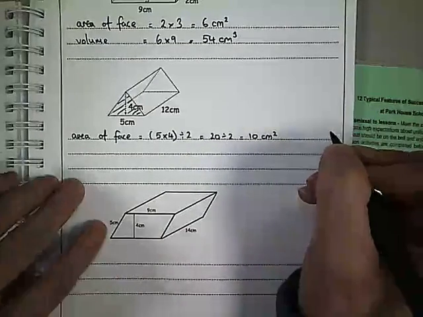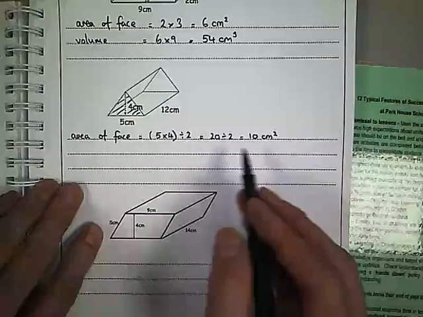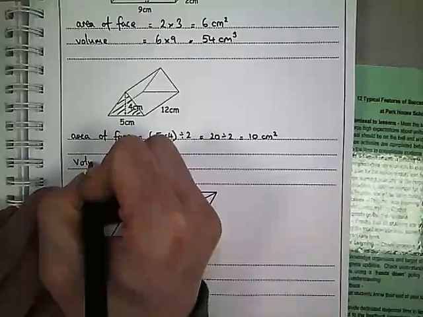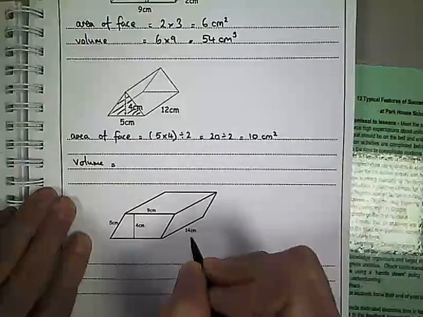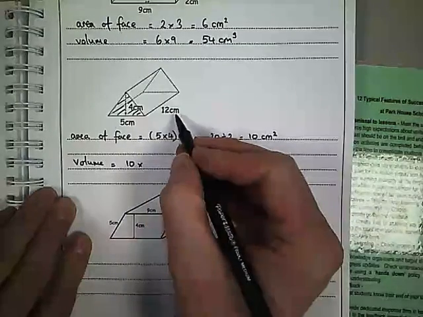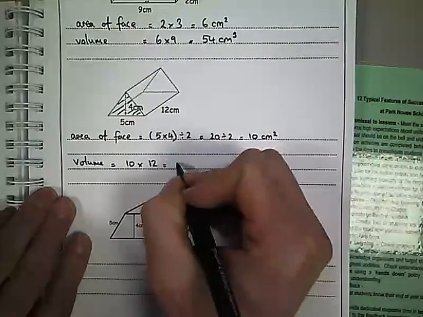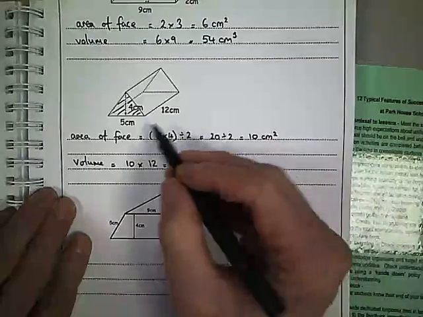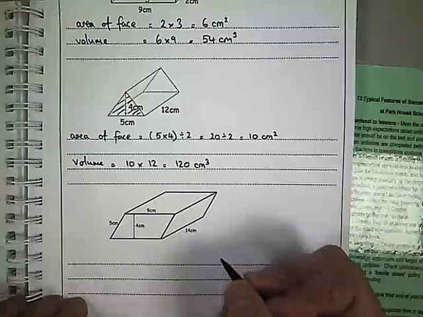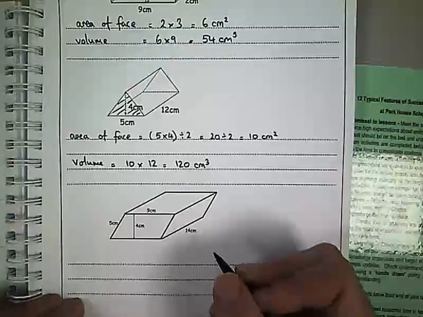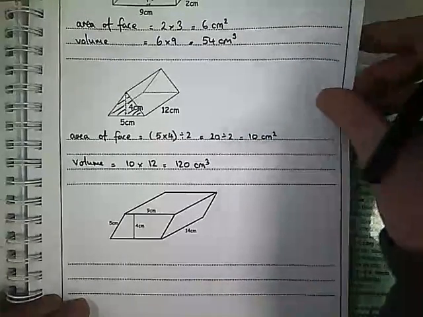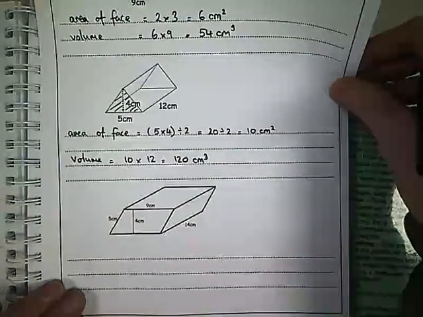Now that I've got the area of the face, I now need to multiply that by the length. So the volume is equal to the area of the face, which is 10, times by the length of the shape, which is 12. So that's 120, and this time it's centimetres again, so it's centimetres cubed. So it's pretty straightforward. Working out the volume is one step more than working out the area of a shape. You just times it by its length once you've worked out the area of that face.